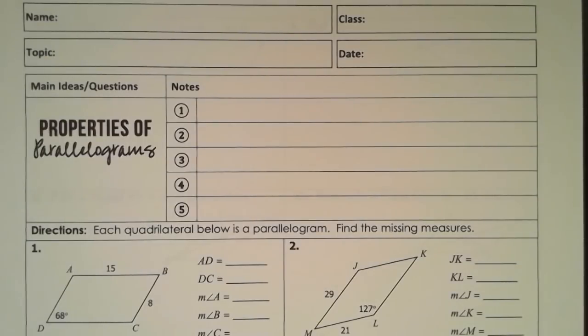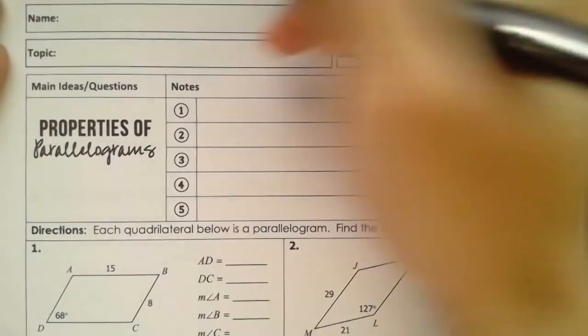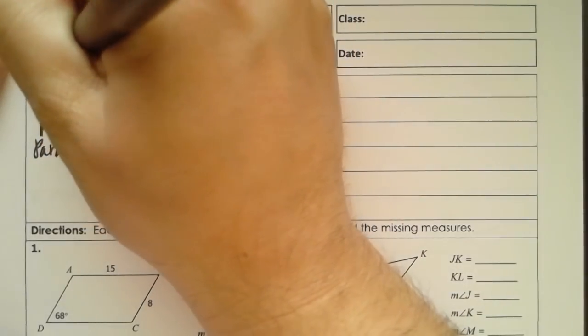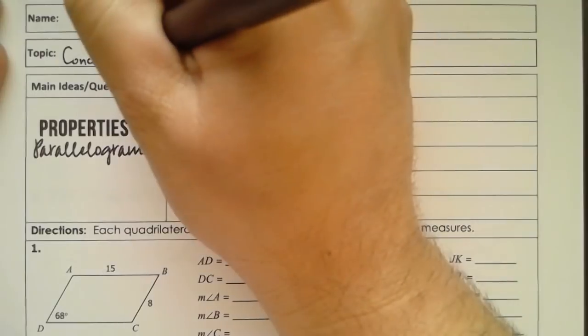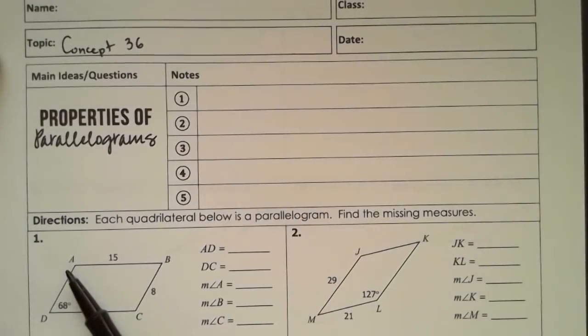This is the lesson video for concept 36. This is parallelograms. So write your name, and then for topic you're going to write in concept 36. So there's a couple things that we need to note here.